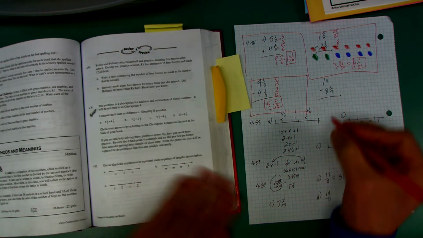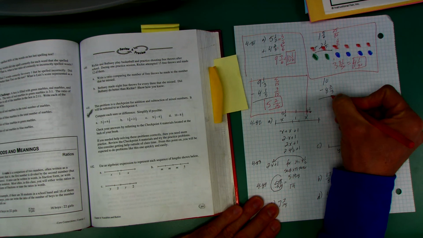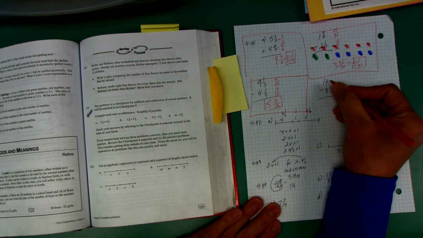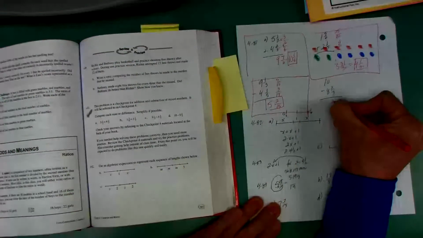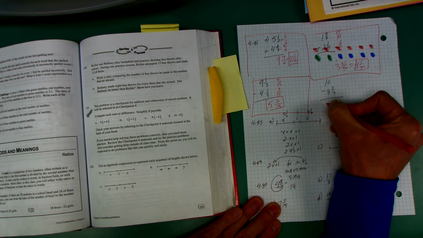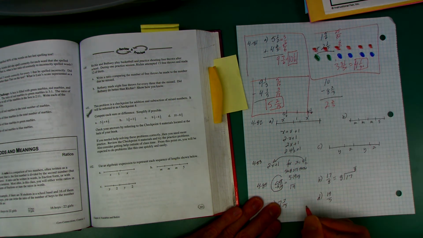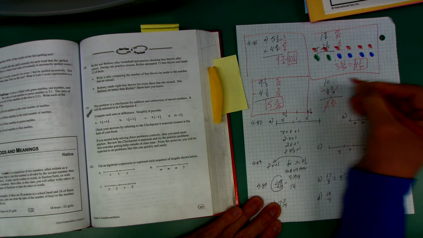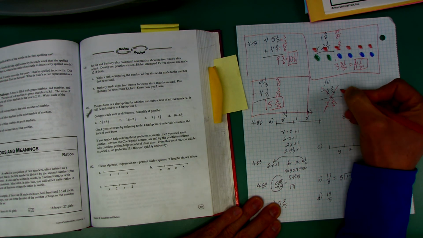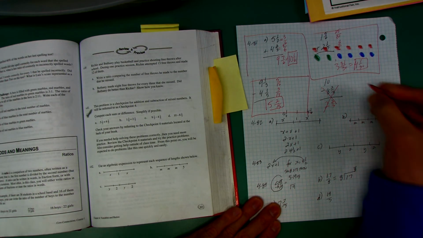Okay, next problem, 10 minus 8 and 2/3. Now that looks weird. The most popular wrong answer for this is people just bring that 2/3 down and 10 minus 8. That is wrong. What did I do wrong? Well, I just brought the 2/3 down. I'm supposed to subtract the 2/3 from something.